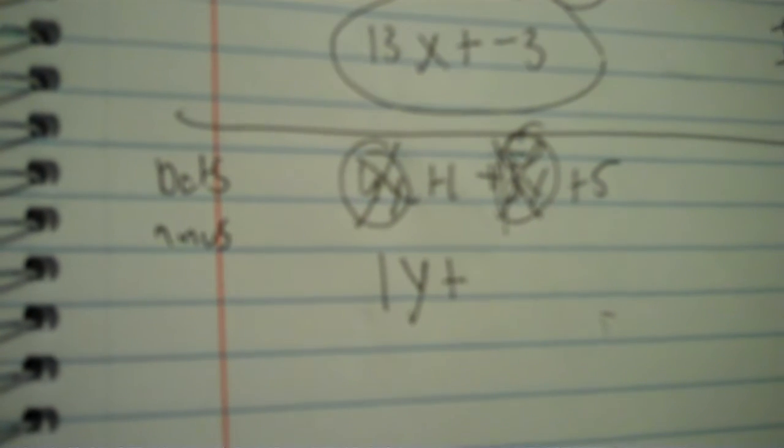So parentheses, nope. Multiplication, nope. Division, nope. Addition, yep. So I write y down this time, and I find the numbers that multiply by y. You got 4 and negative 3. So I'm allowed to add those. 4 plus negative 3 is 1. 1y. And then numbers not multiplied by y, 1 plus 5 is going to be 6. So 1y plus 6. Okay.